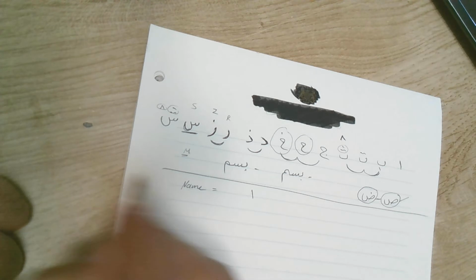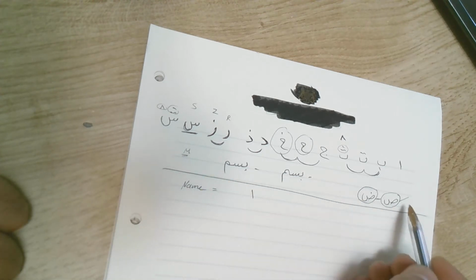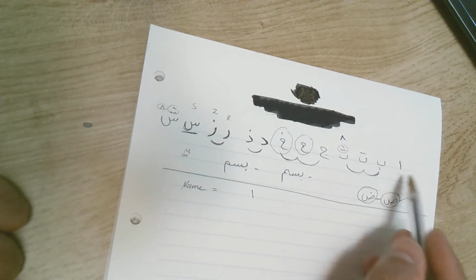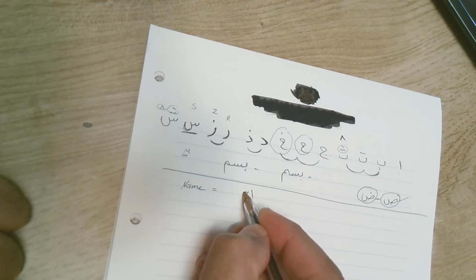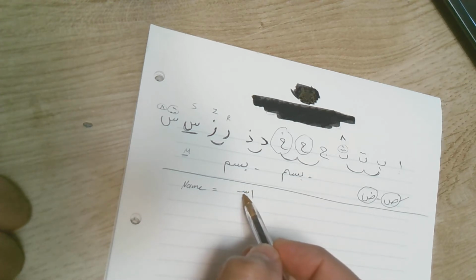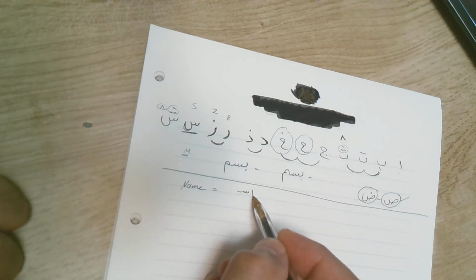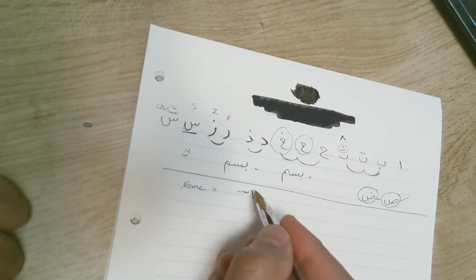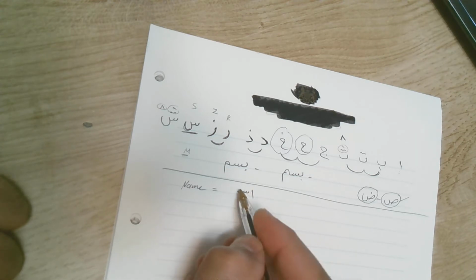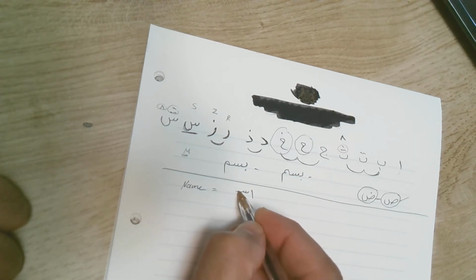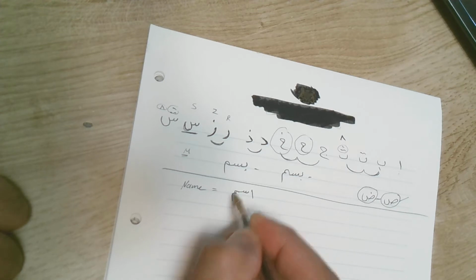So alif, Seen, the first of the word Seen is like that. It's not connected with alif because alif doesn't accept connection after it. And then Mim, ism. This is ism.